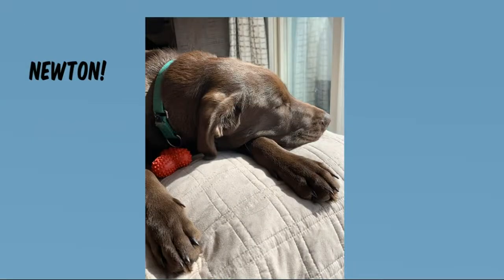How about a little dose of cuteness? This is a picture of Newton enjoying the sun while sleeping on the bone that he's trying to hide from his brothers.